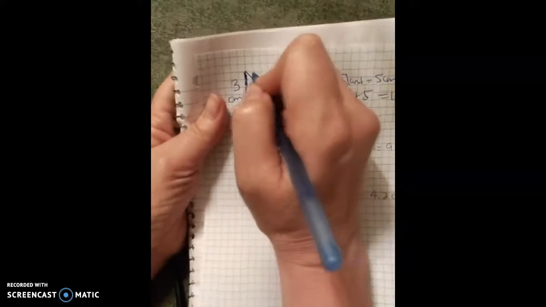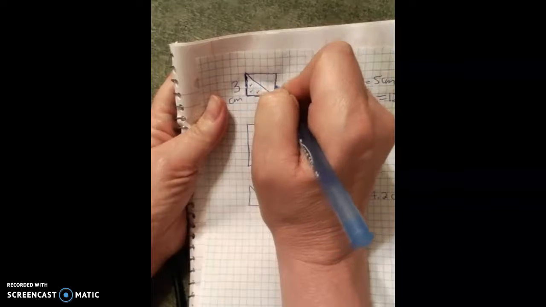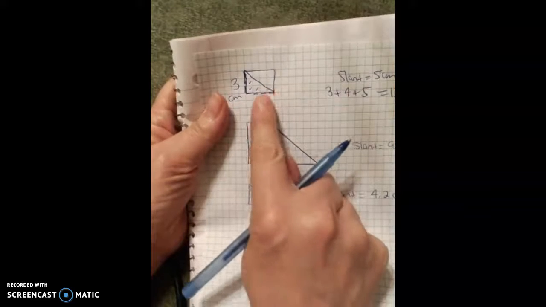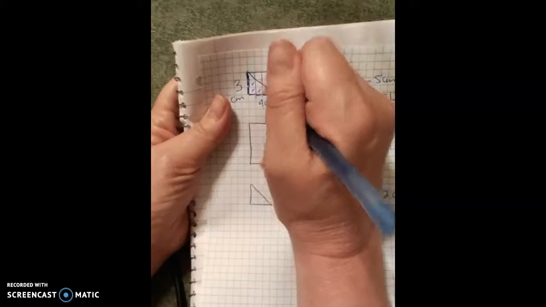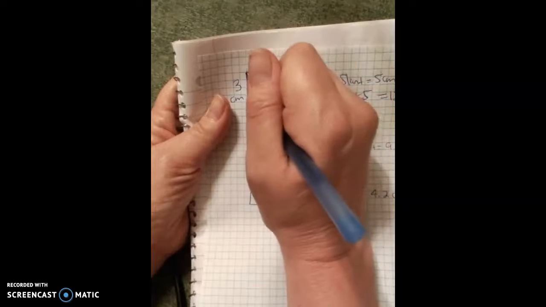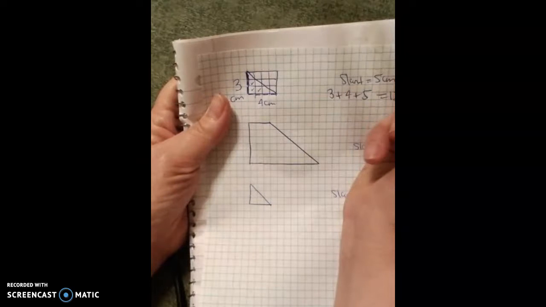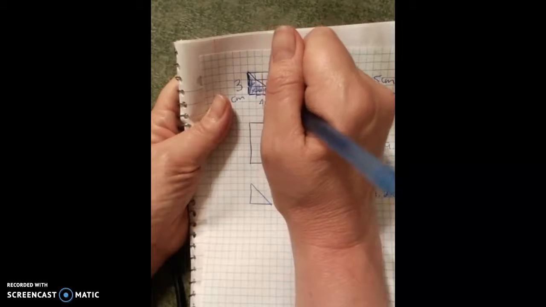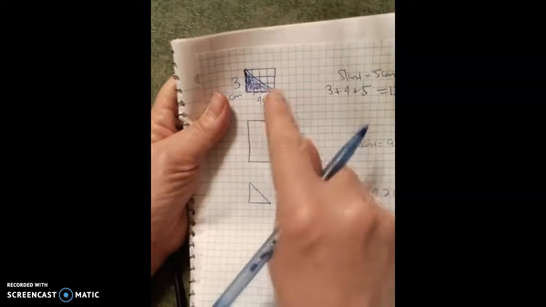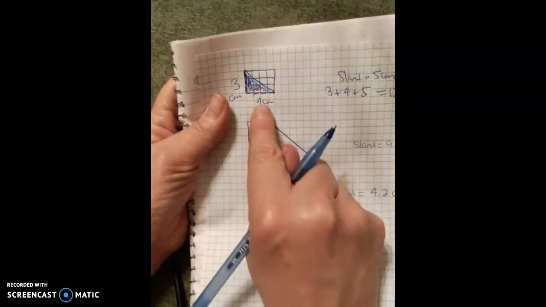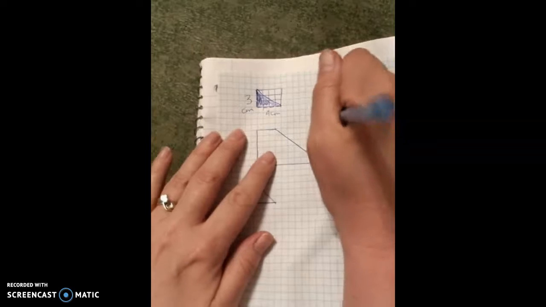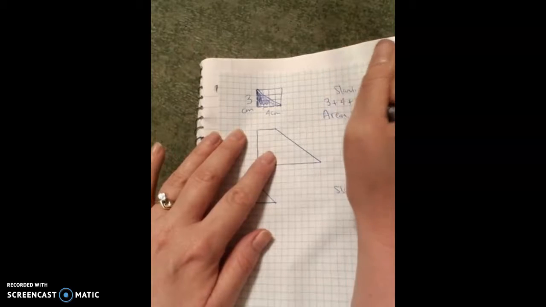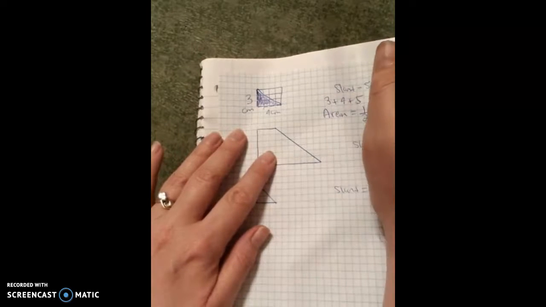So what I'm going to do instead is make a rectangle. And if I make the rectangle, I get perfect squares. So you can see if I go down this way, I have 4 by 3, and 4 times 3 is 12. But the thing is, I only have half of those squares because I only have the triangle. I don't have the whole rectangle. So length times width, 4 times 3 is 12. But to get the area, I only have half that. So I'm going to take half of the 4 times 3.